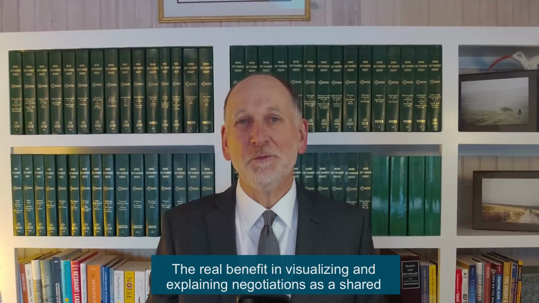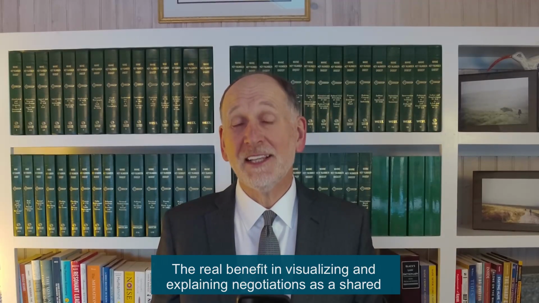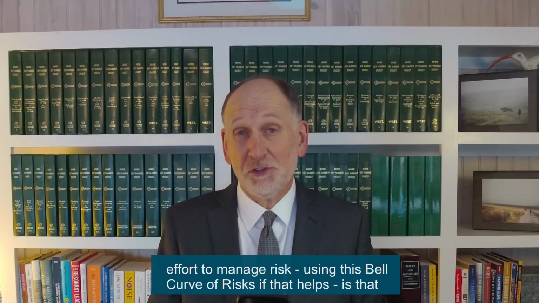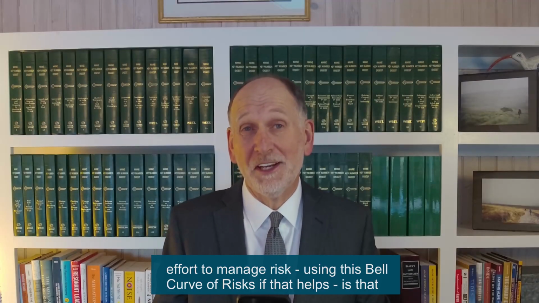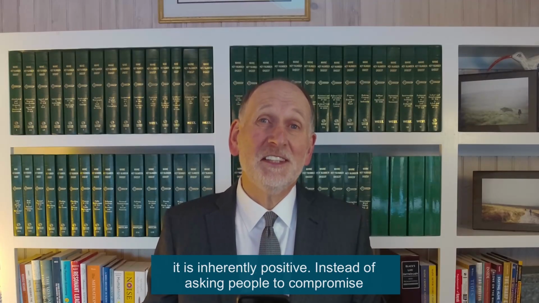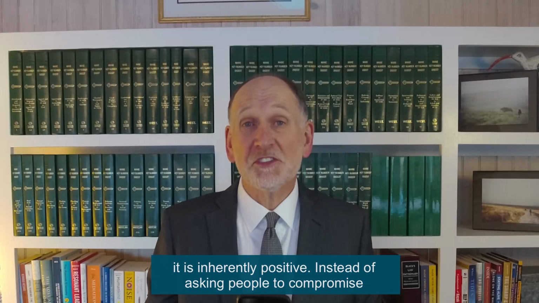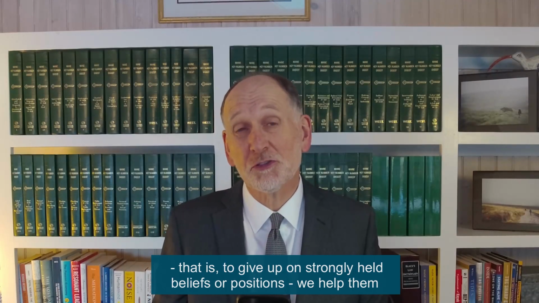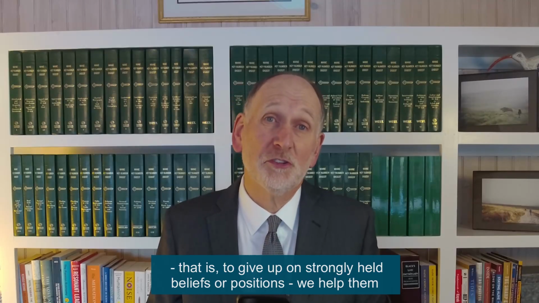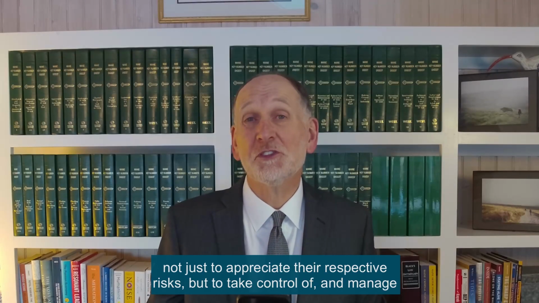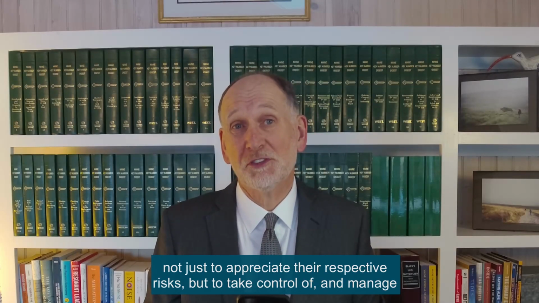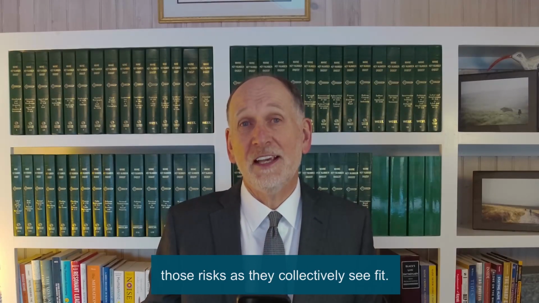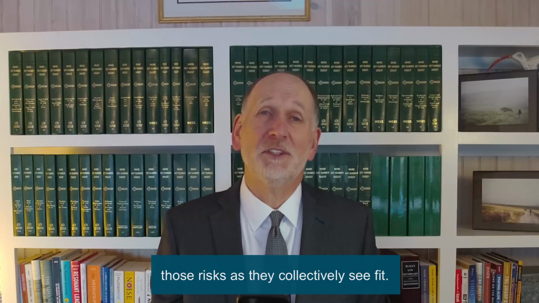The real benefit in visualizing and explaining negotiations as a shared effort to manage risk, using this bell curve of risks, if that helps, is that it's inherently positive. Instead of asking people to compromise, that is, to give up on strongly held beliefs or positions, we help them not just appreciate their respective risks, but to take control of and manage those risks as they collectively see fit.